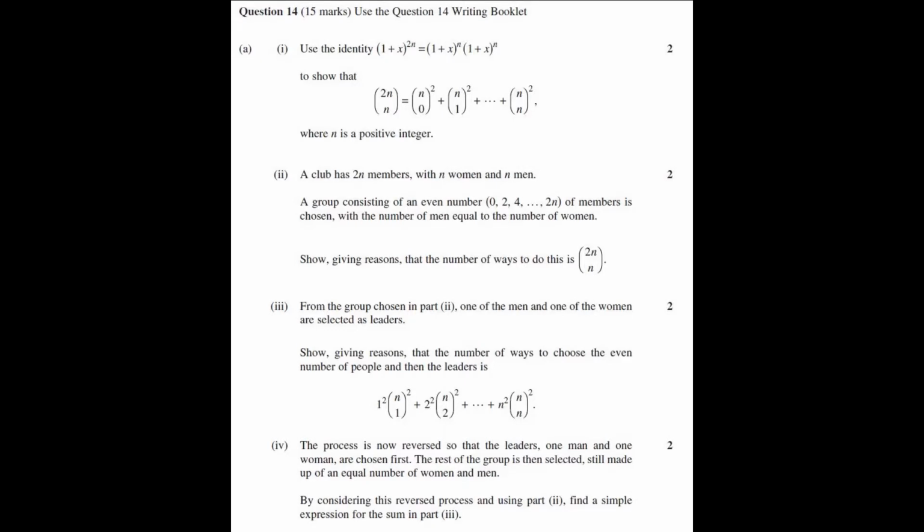In this video, I'll be answering question 14A of the 2020 New South Wales HSC Extension 1 exam. This question got a bit of a reputation as being quite a tricky one, and soon after the exam was sat last year, I had some students get in touch just mentioning that they found this one to be a bit of a brain teaser.